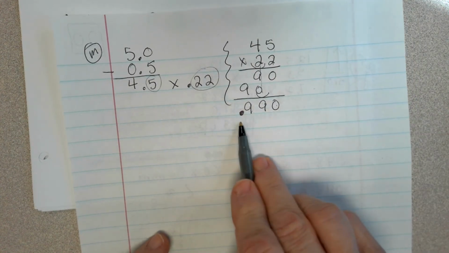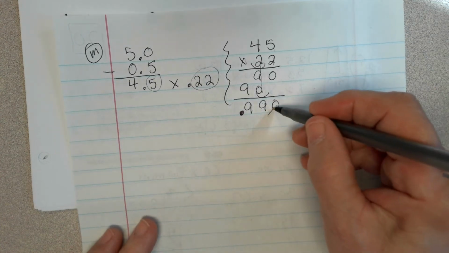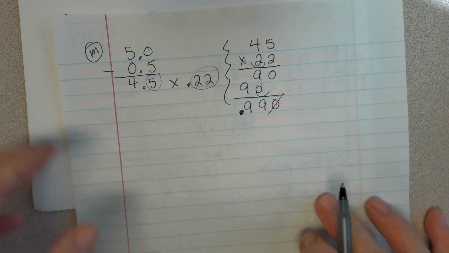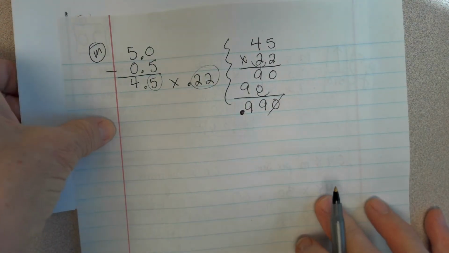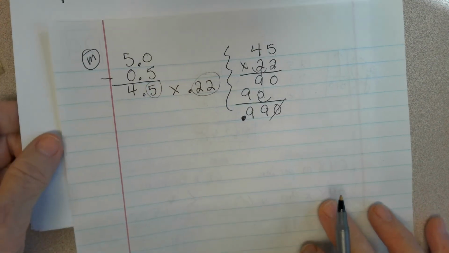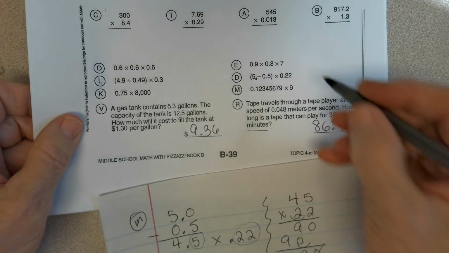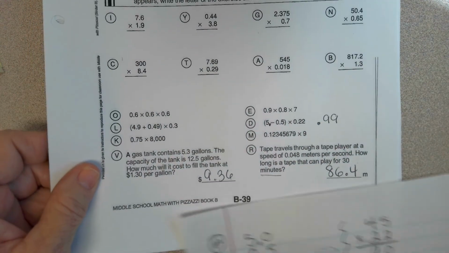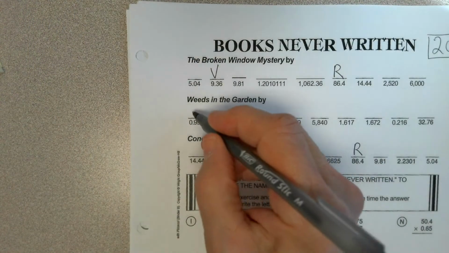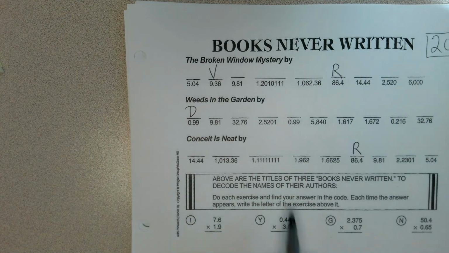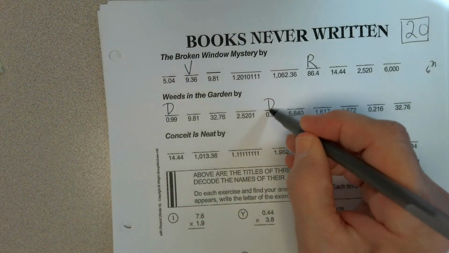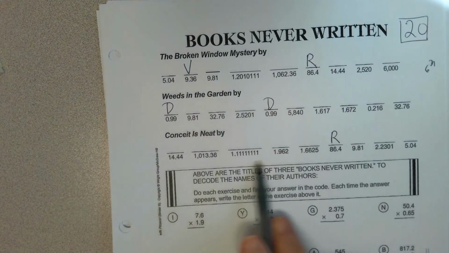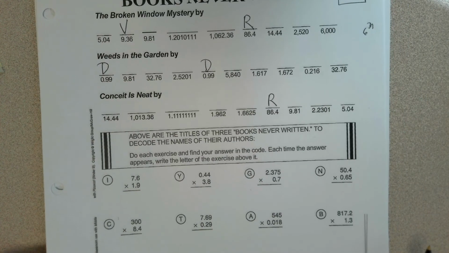And then again, once I have a decimal, I may drop a 0 at the end. So I hope we find 0.99. And I think I see it. All right. And that is the letter D. So that is right here. Here's another one. 0.99, and that's all I see there.